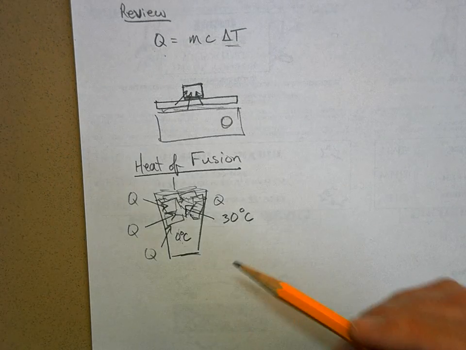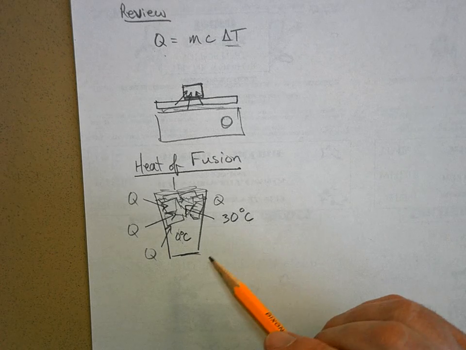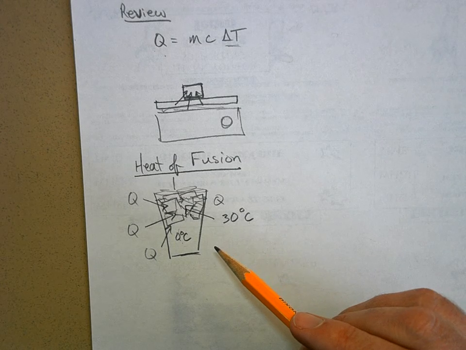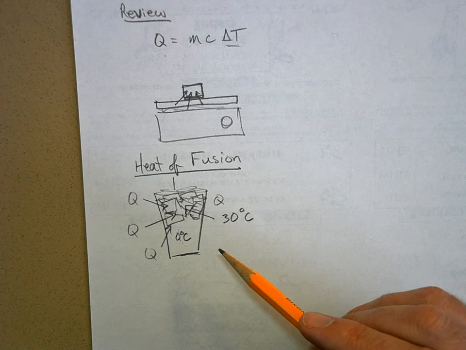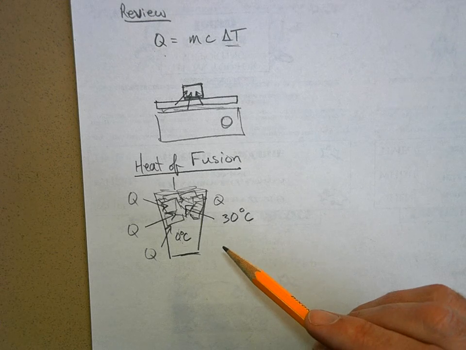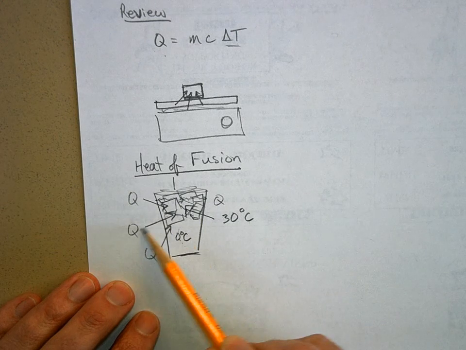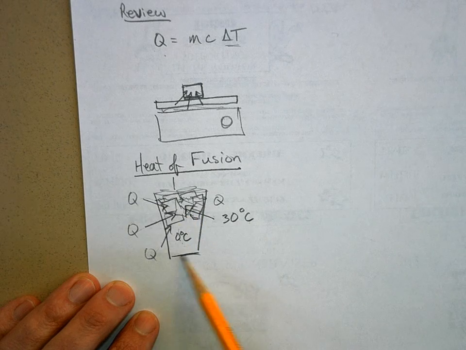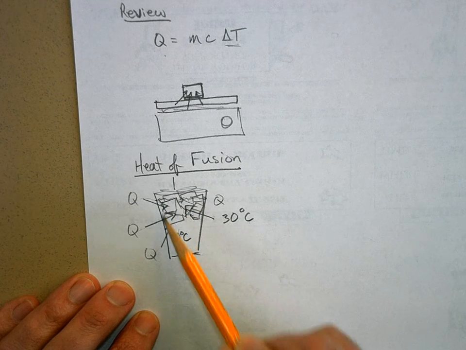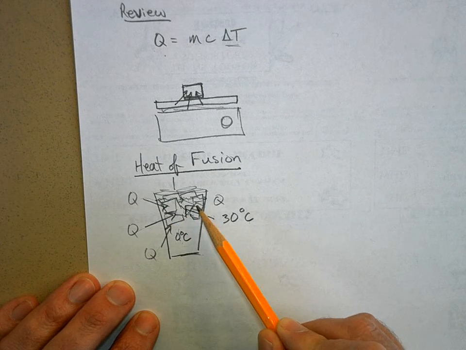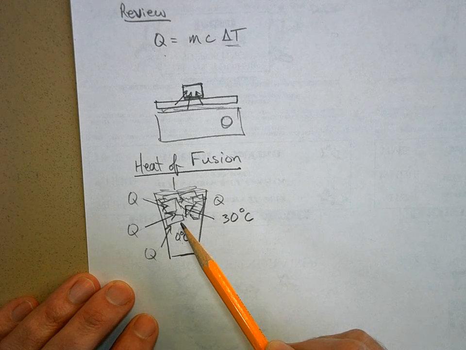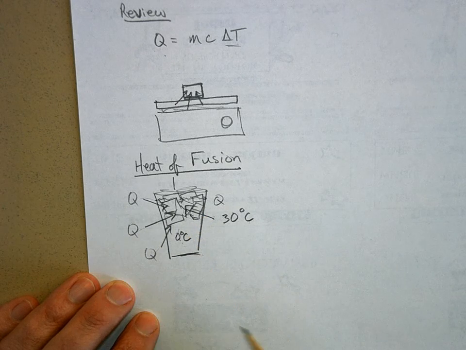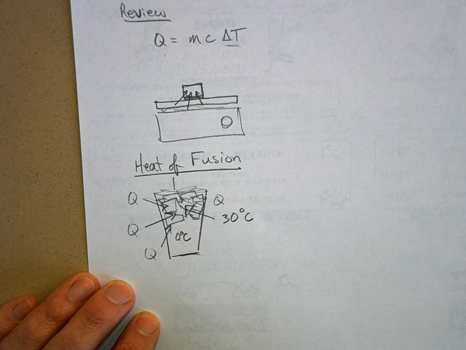Now, at first, though, as long as you've got ice in there, the temperature isn't going to change. Because what happens is that all this heat, what is the result of heating, of adding thermal energy to this ice water system? It melts the ice. It takes energy to melt ice.